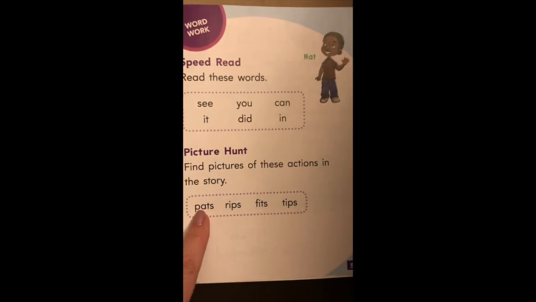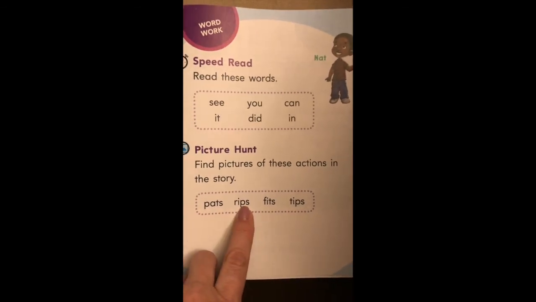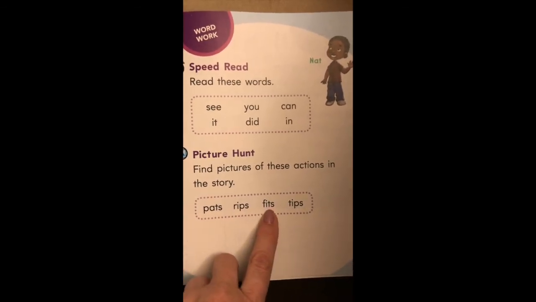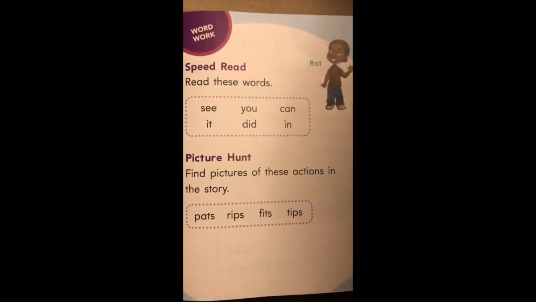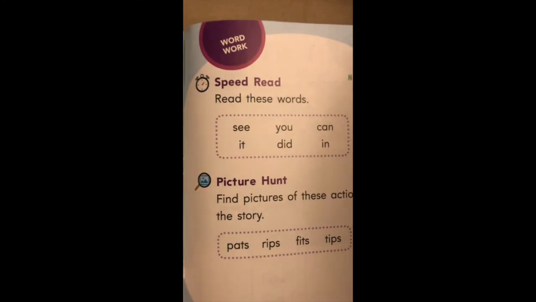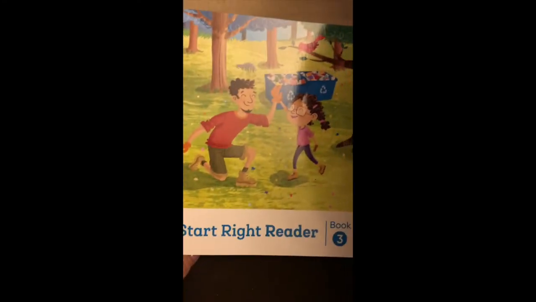So did we find all of them? Pats, rips, fits, and tips. Yeah, great work. Terrific job. Remember the Start Right readers you can access on Into Reading.